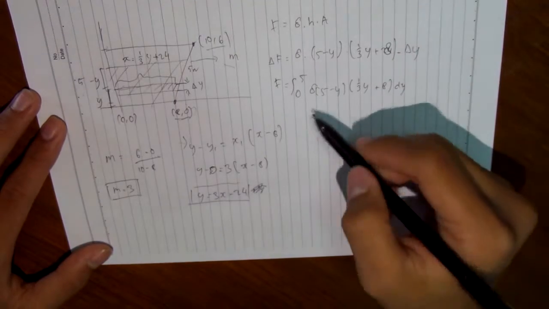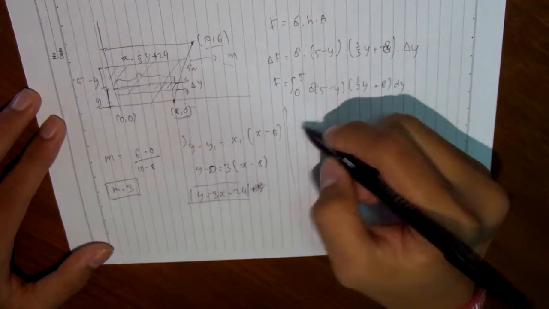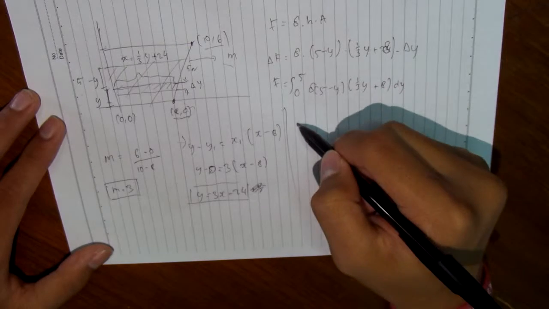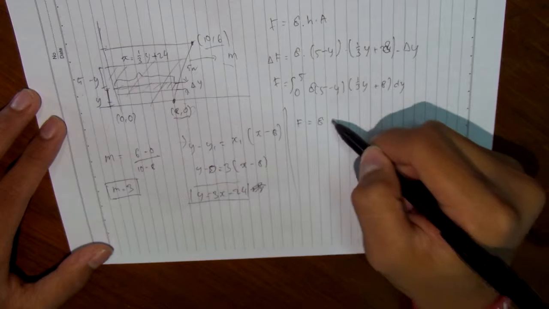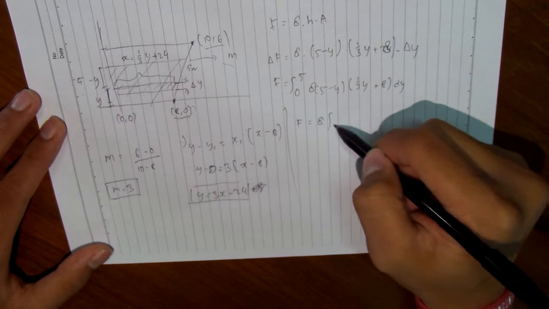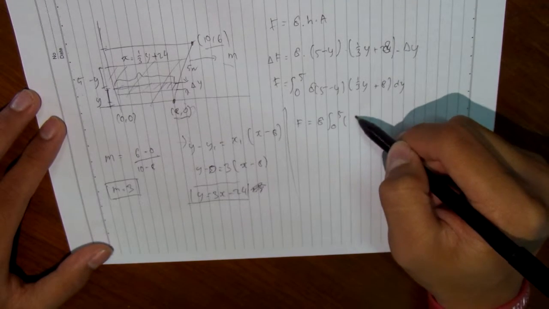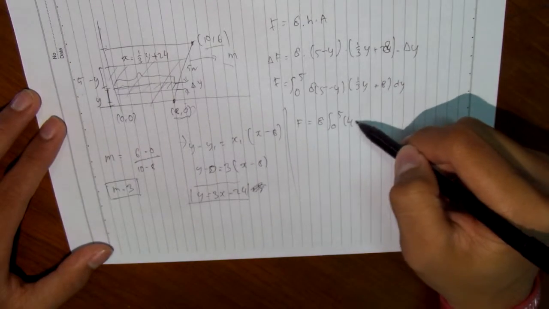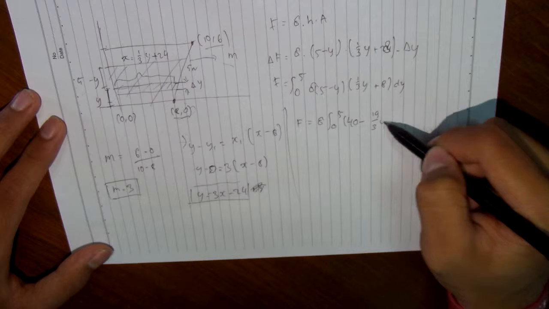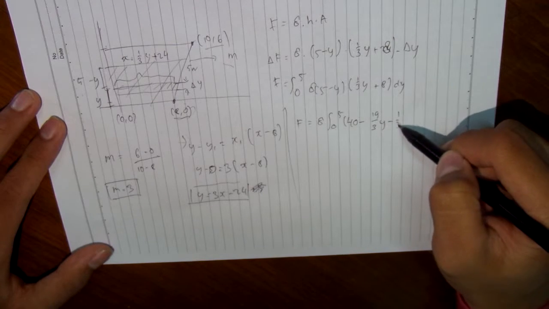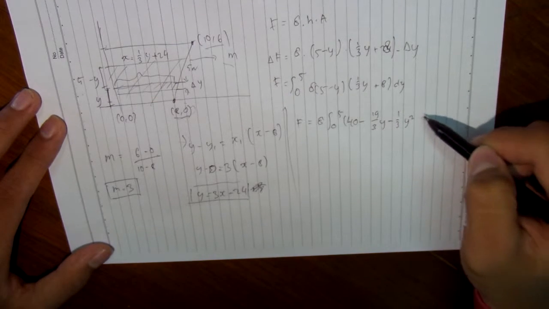And then if we put the numbers in, the density we can put outside, and then from 0 to 5, just input numbers: 40 minus 19/3 y minus 1/3 y squared dy.